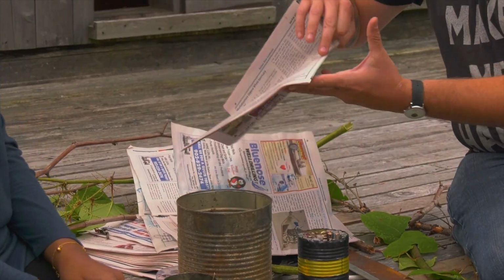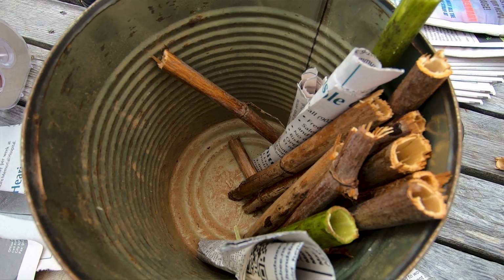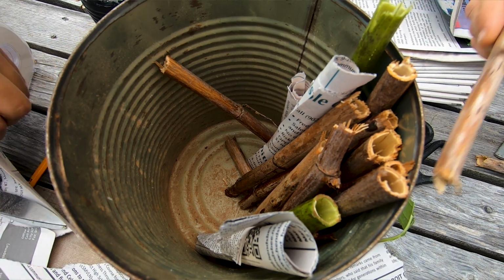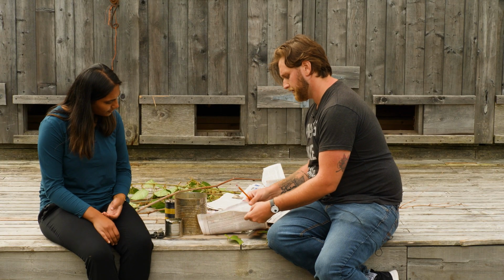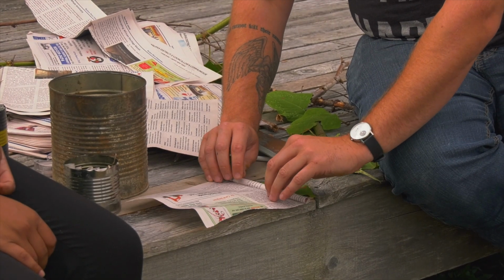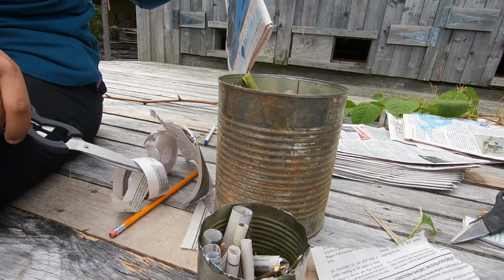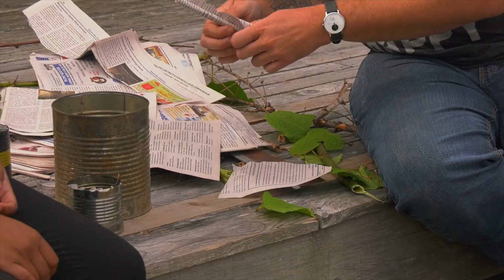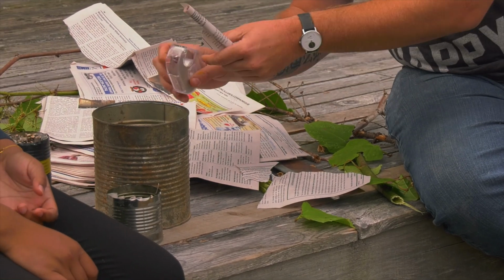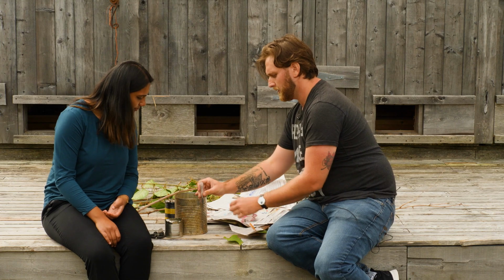So same thing, you want to make sure it's roughly the height of your can. Just rip it down to size. You'll just grab a pencil and roll it up here. You want to roll it at least 5 times so there's enough insulation for the bees to stay warm. And then you just rip it, grab a piece of tape, seal it off, and then take your pencil out. And then there you go.